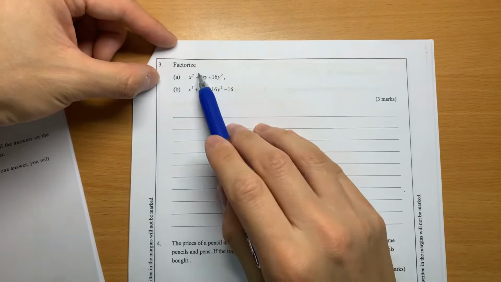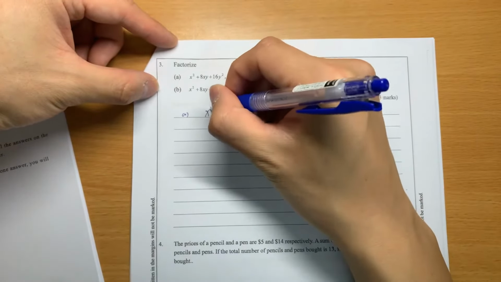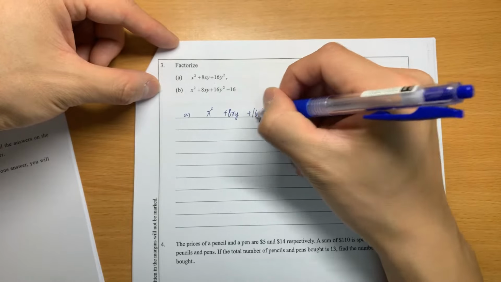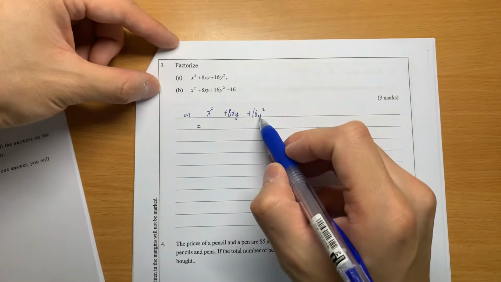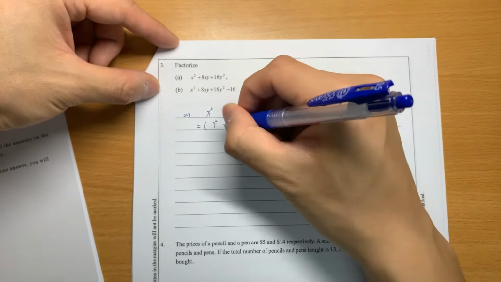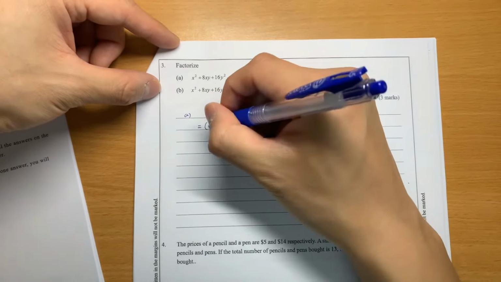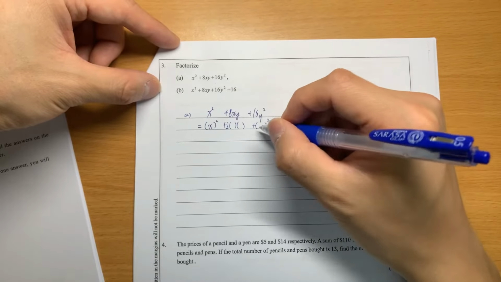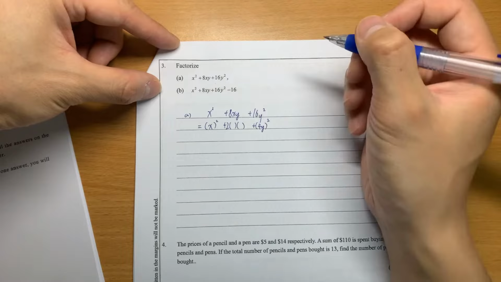So this is the typical type of factorization question 3. Part A, x squared plus 8xy plus 16y squared. So 1 and 16 both are square numbers, so it makes us think about something squared plus 2 times something times something plus something squared. x inside to give x squared, 4y inside in order to give 16y squared.